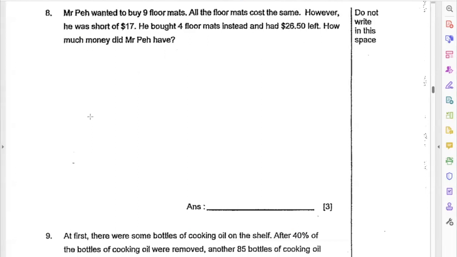So this is a shortage and surplus question, right? It's quite easy to identify. If you buy 9, they'll say you buy this quantity, you'll be short of this amount. You buy this quantity, you have this amount of money left. So this is the format of a shortage and surplus question, usually in this way. They'll say how much you are short, how much you are left over. Let's continue.